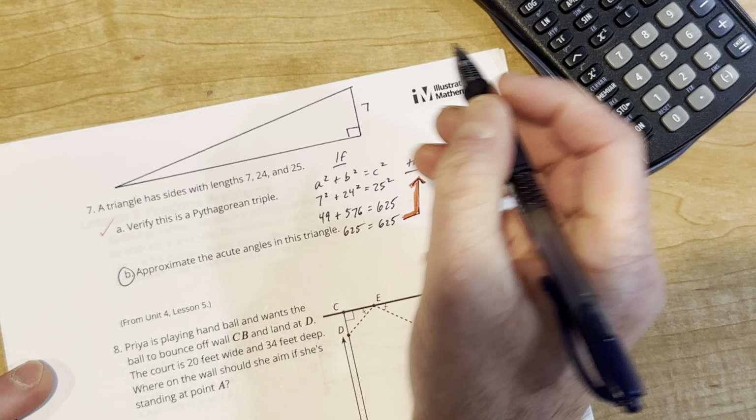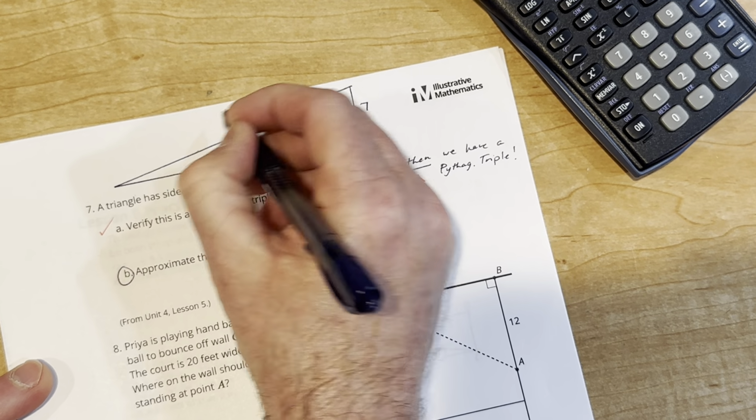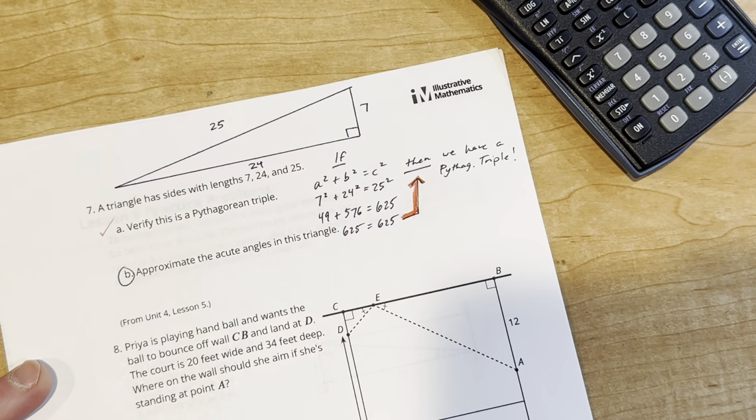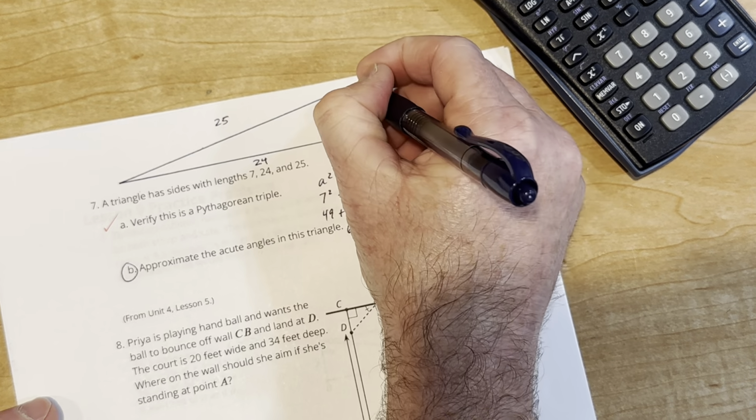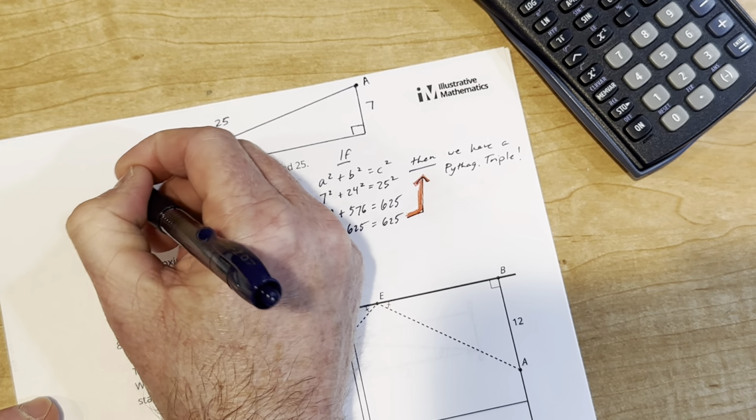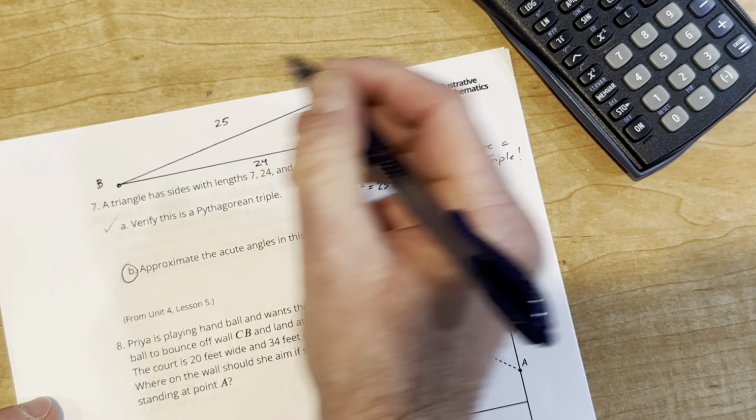So 7, 24, 25. And we got to get the acute angles. So let's just call this puppy A, B, C.